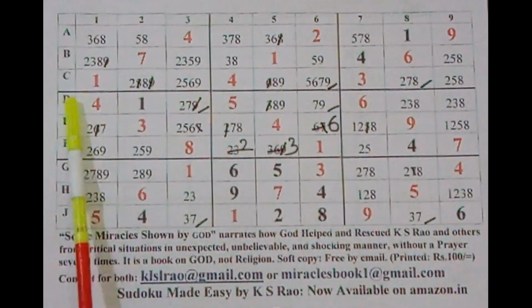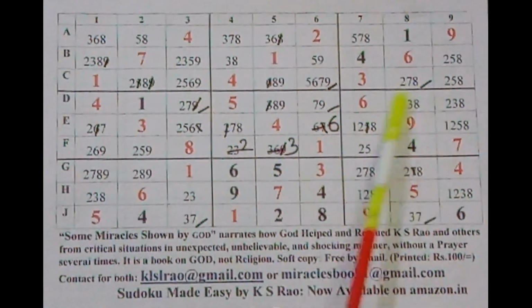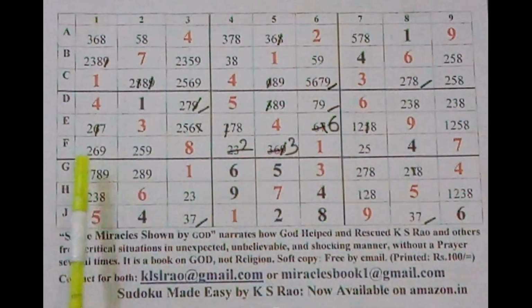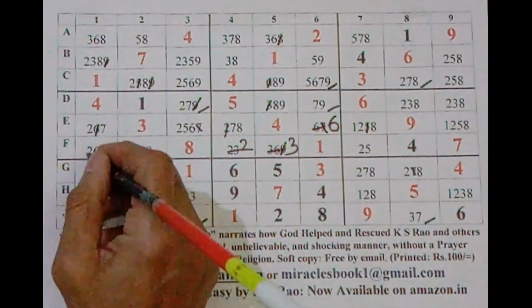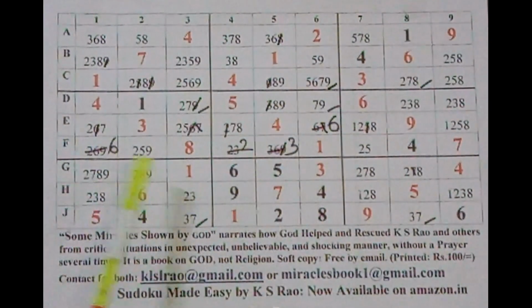See, we have a 6 in row D, we have written a 6 in row E. In this box or in this box we have the 6. Looking at this box, the only place a number 6 occurs is here, and this 6 gets deleted naturally. Okay.